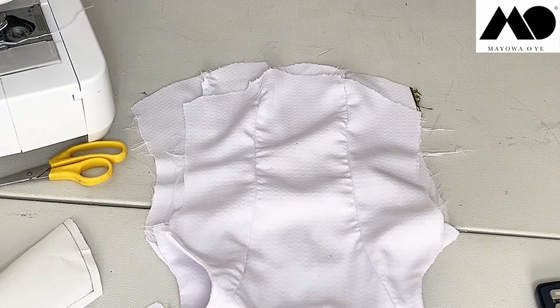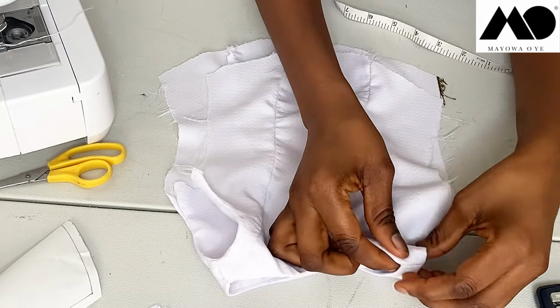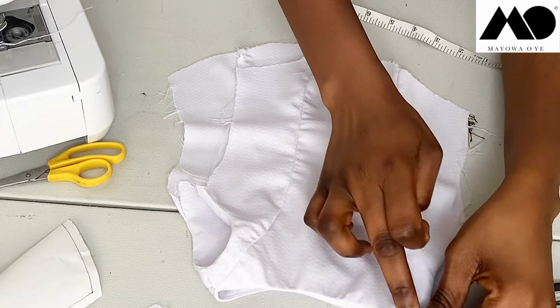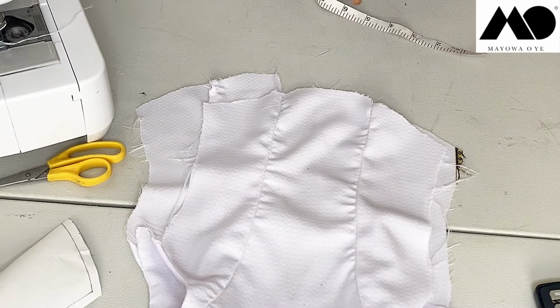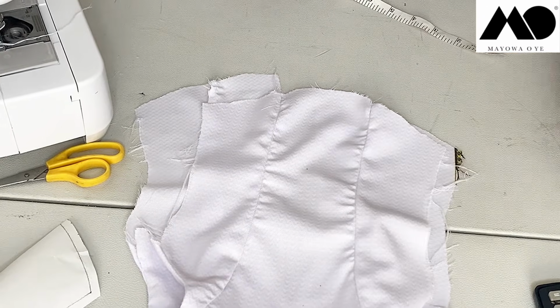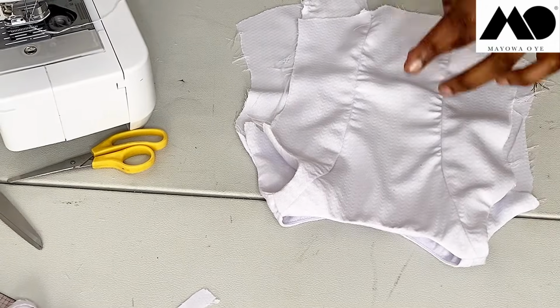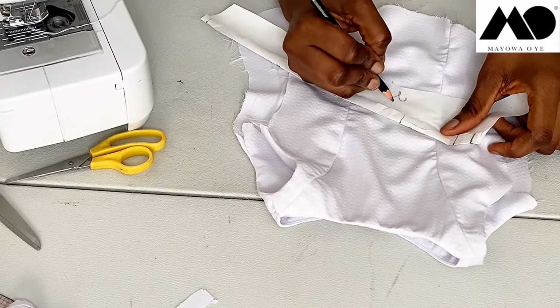Now what you need to do, measure what you have from your shoulders. From your shoulder, measure what you have from here down, and then write that somewhere. So from the shoulders down to this part, from here to here, for me is about 24 inches.